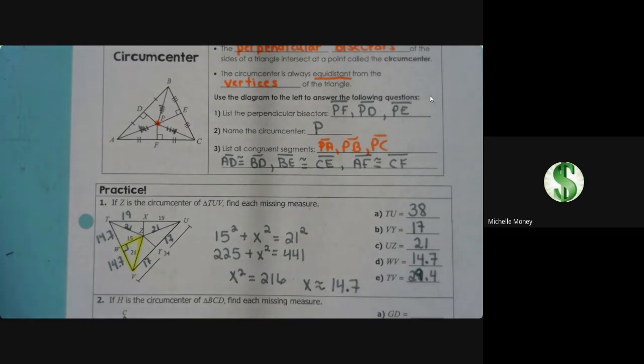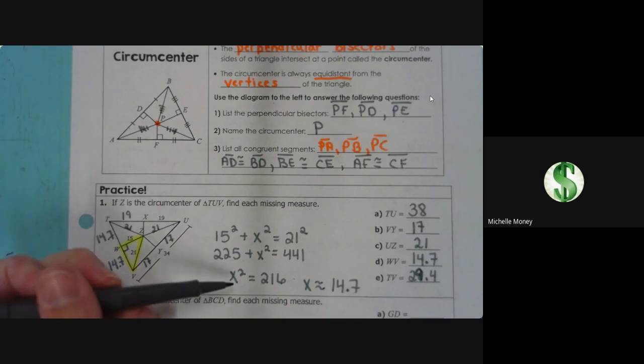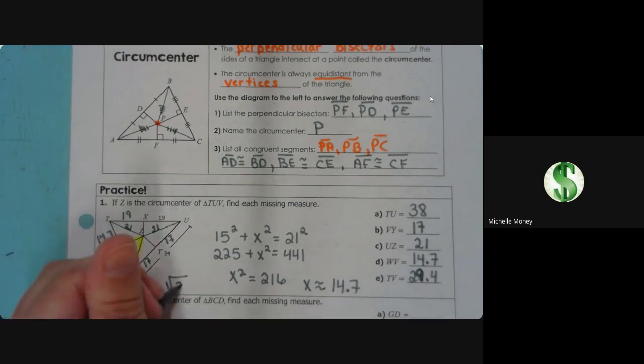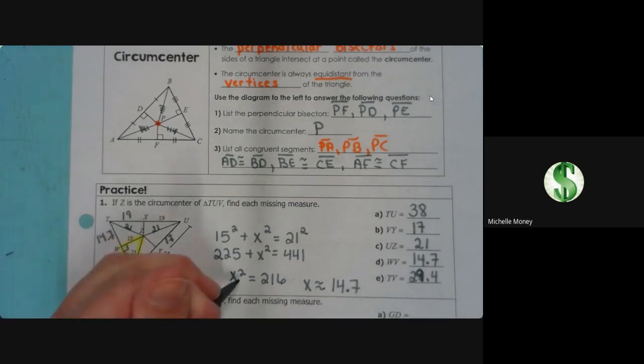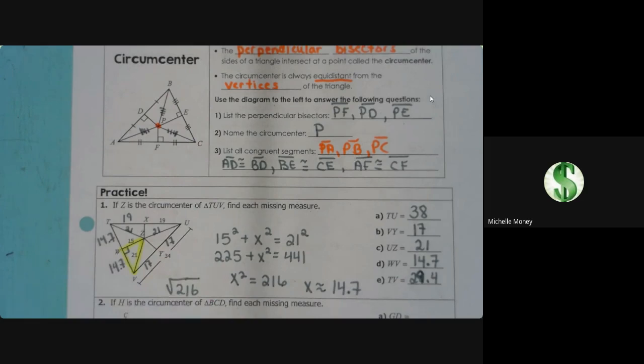That's 29.4. 14 and 14 was 28, but I messed up. Why'd you square it? You square root it. The formula is squared, and then you do the square root of 216 to get x by itself. So you know how the opposite of adding is subtracting? The opposite of squaring is square rooting.